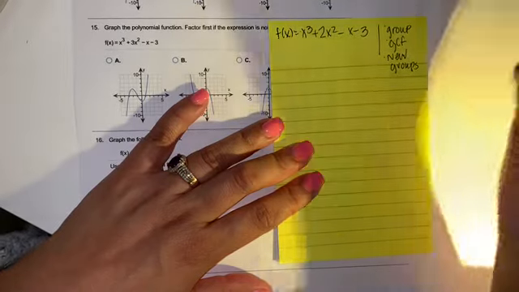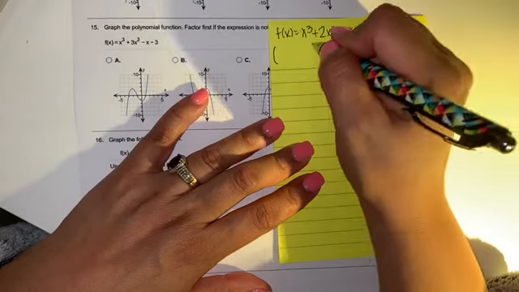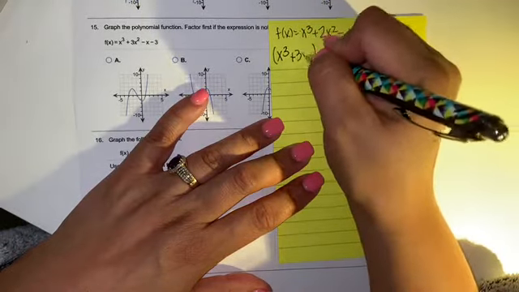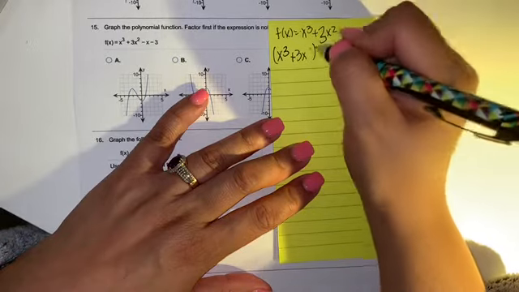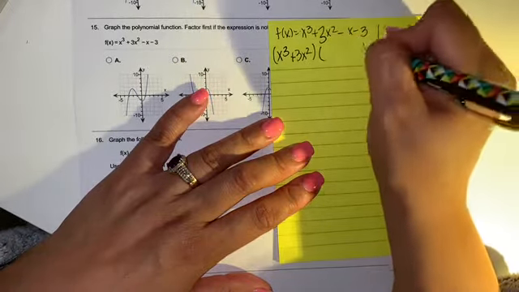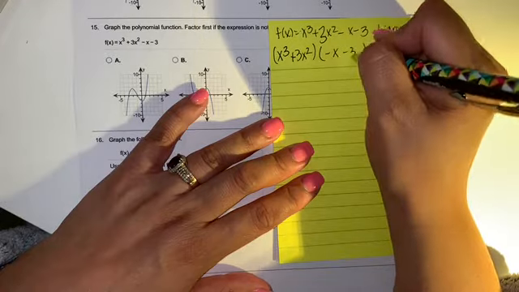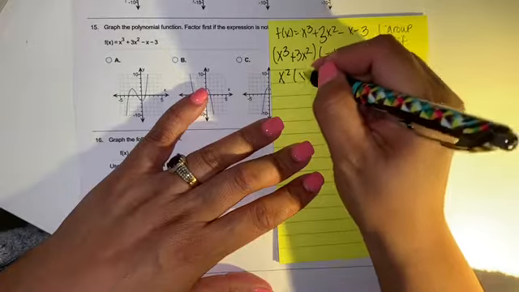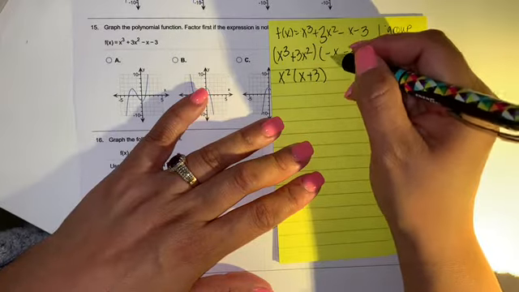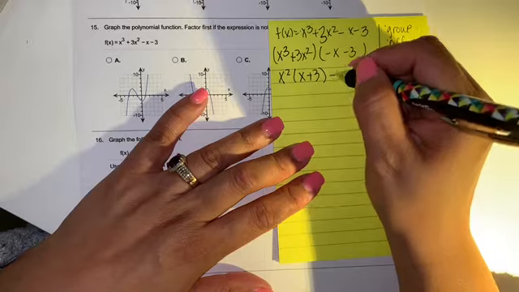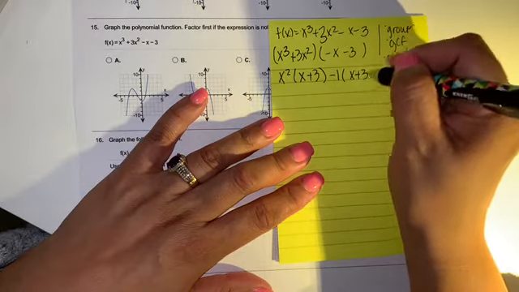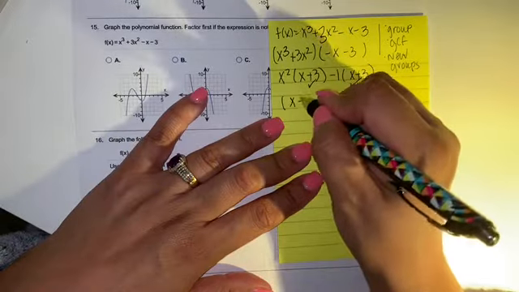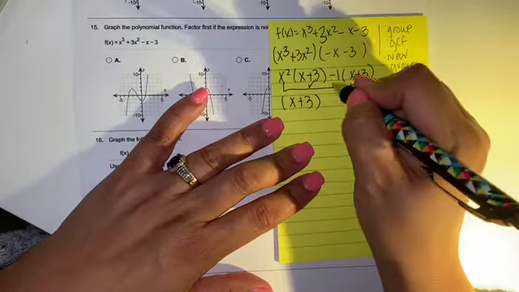Pretty simple. And we're going to group the first 2 terms. It's supposed to be a 3x squared, sorry. And the last 2 terms. Then we're going to take out the GCF. That's x squared. Negative x minus 3, the GCF is minus 1. So now that these match, that's a factor. And then your GCFs are a new factor.